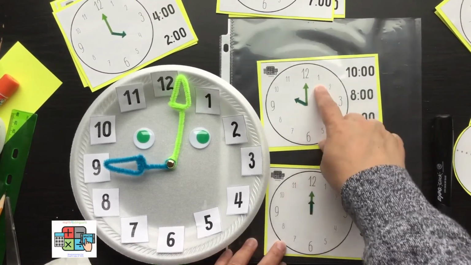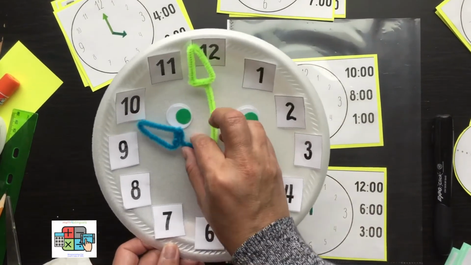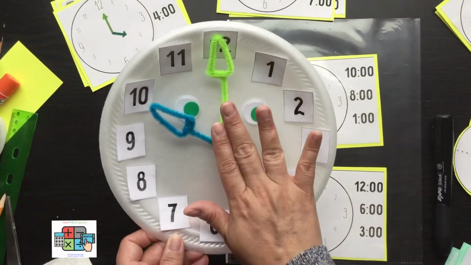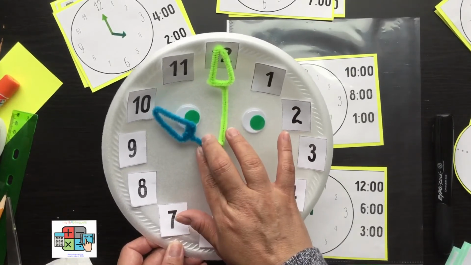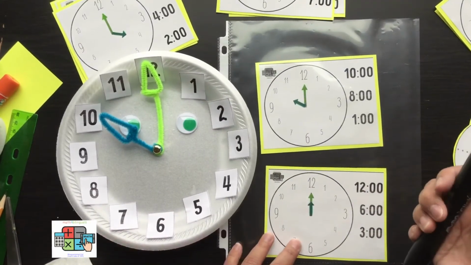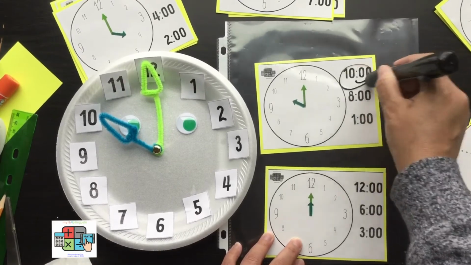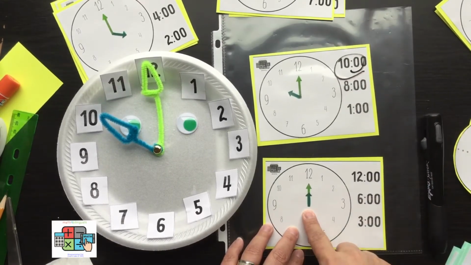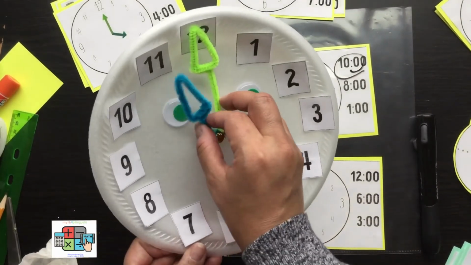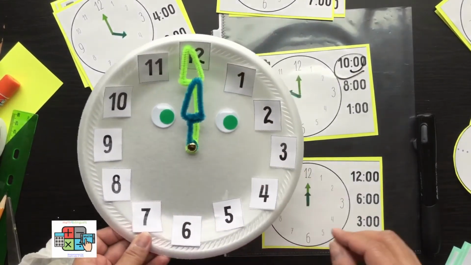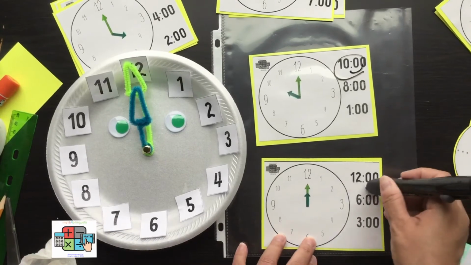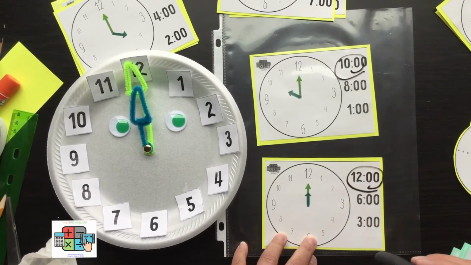So 10, where's my 10? My 10 is right here. Now my green always stays the same, so it's my blue hand that is moving. So it is right there. Now we go back to our clock, and where's my blue? My blue is right here on my 12. So that is 12 o'clock. So that's right there. Okay.